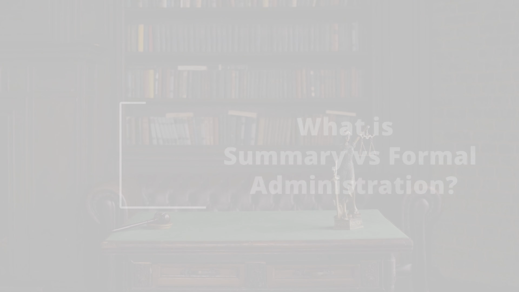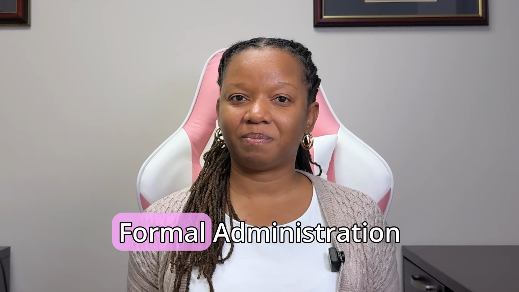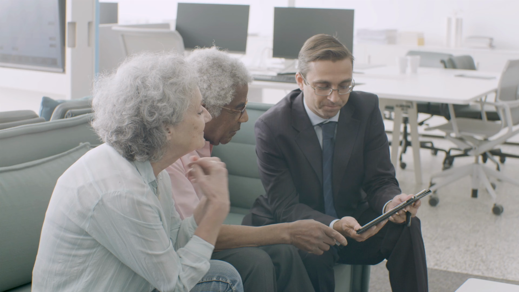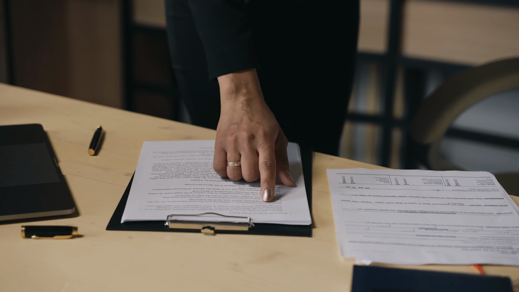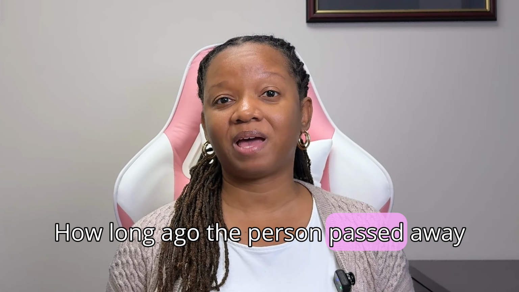Section 1, what is summary versus formal administration? In Florida, there are two main types of probate: summary administration and formal administration. Summary administration is a simplified, faster probate process for smaller or older estates. Formal administration is the standard, more detailed probate process used for most estates. The type of probate you use depends on the size of the estate, the type of assets, and how long ago the person passed away.